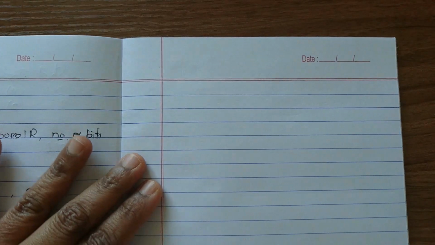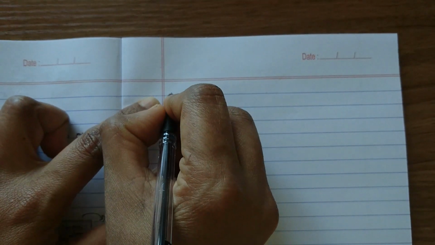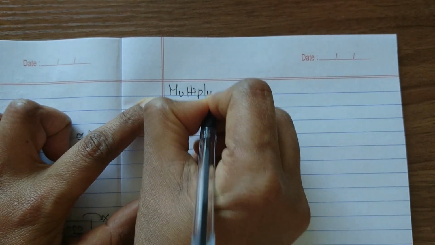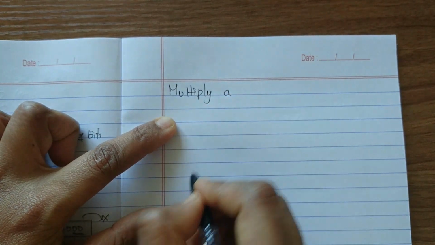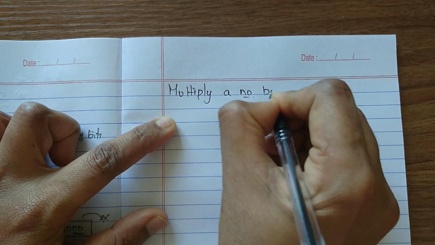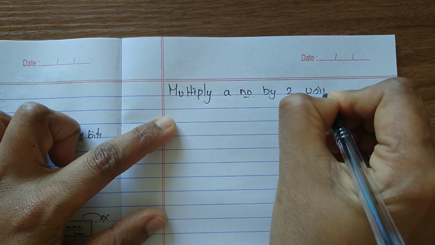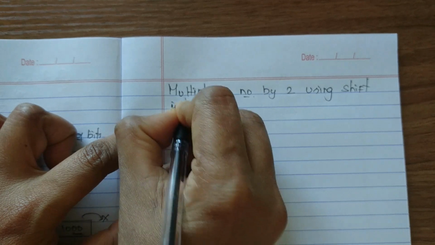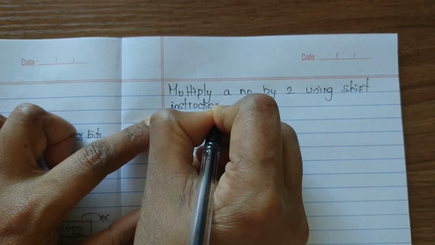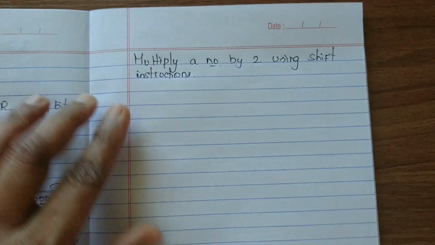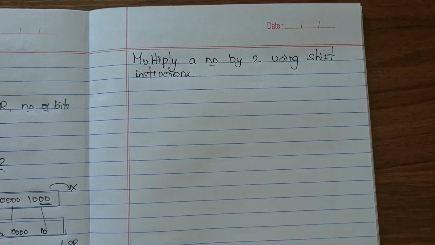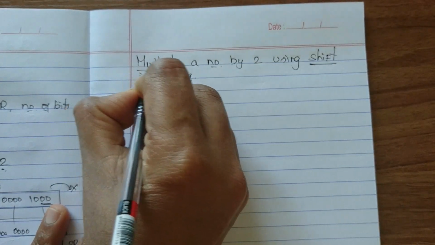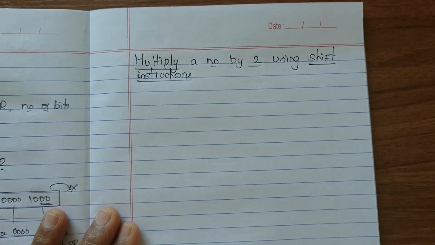We will do one exercise. Let's assume that you want to multiply a number by 2 using shift instructions. Meaning to say, I'm not going to use multiplication, addition or whatever. I'm going to use shift instructions to multiply a number by 2. Okay, so this is the idea.